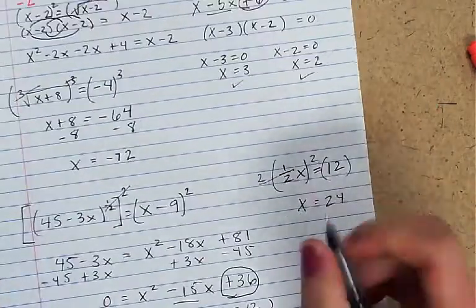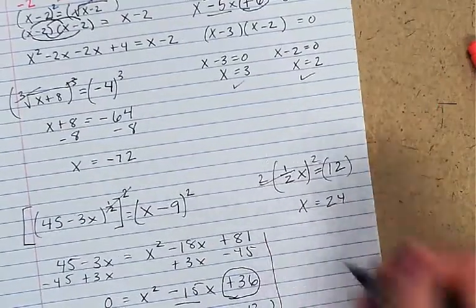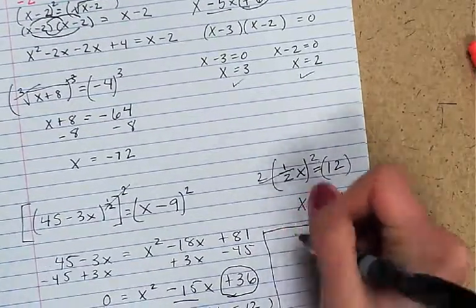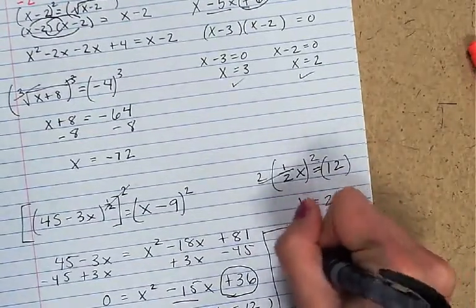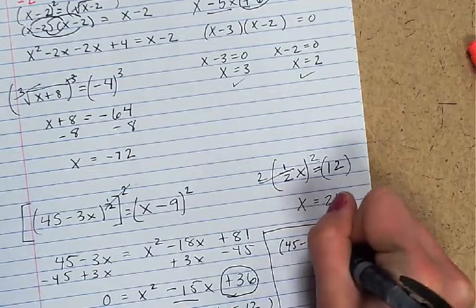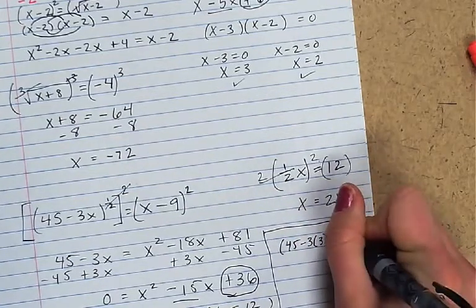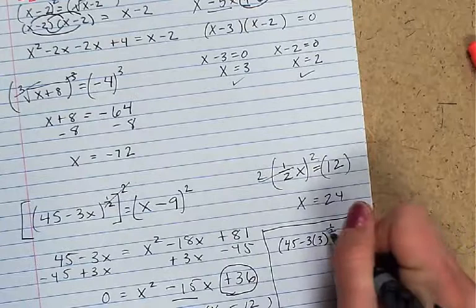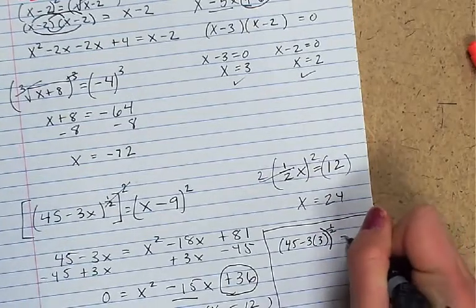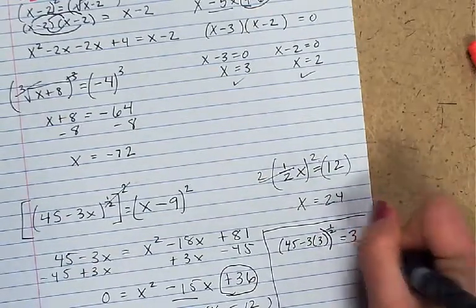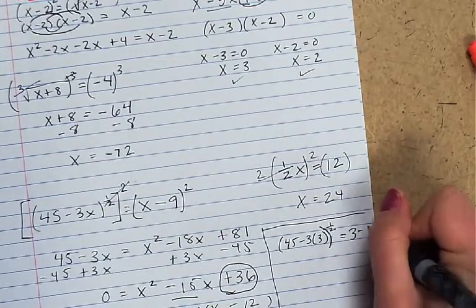So let's check our answers here. If I plug in 3, we have 45 minus 3 times 3 to the power of 1/2. Does that equal 3 minus 9?